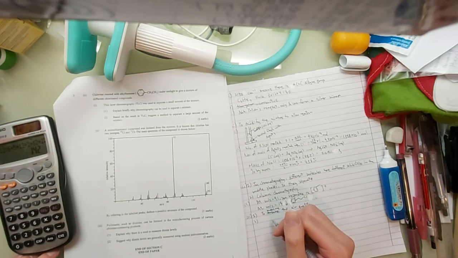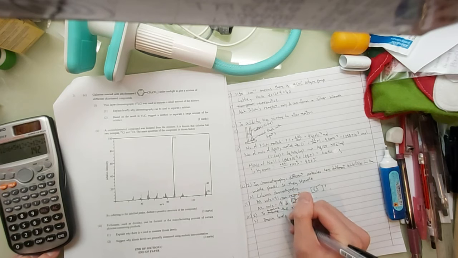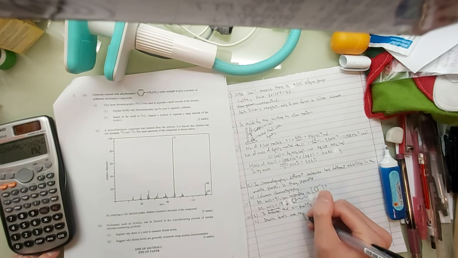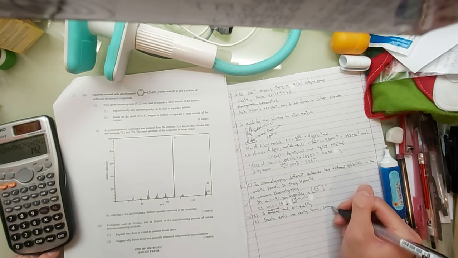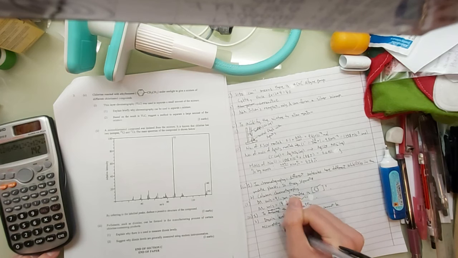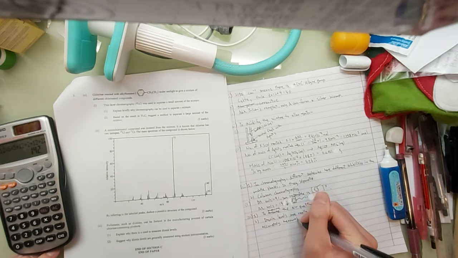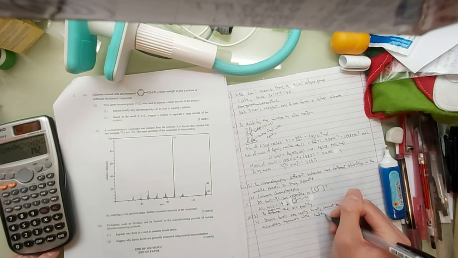Suggest why dioxin levels are generally measured using modern instrumentation. Dioxin levels are really small and cannot be accurately measured with, I guess, traditional methods.